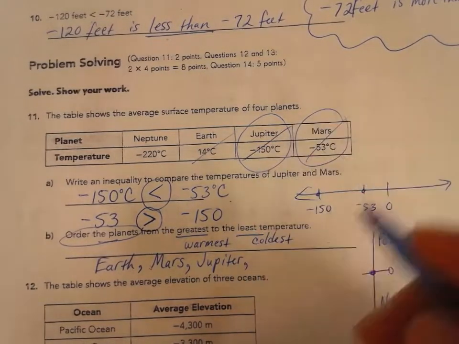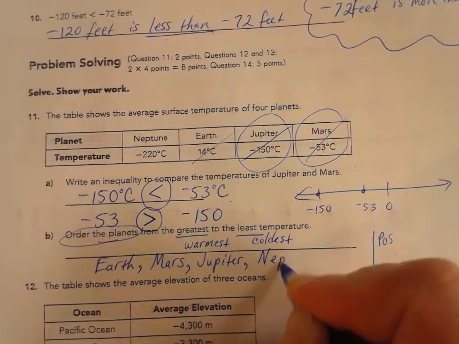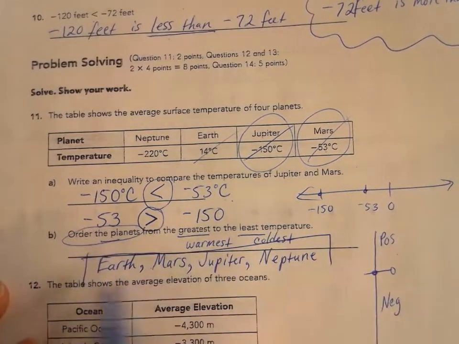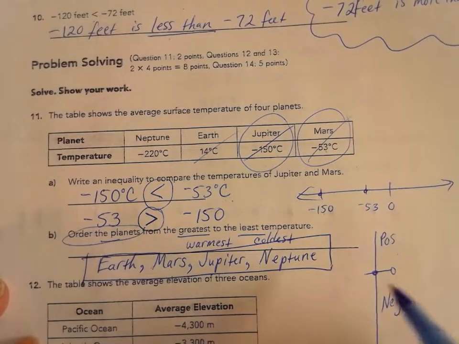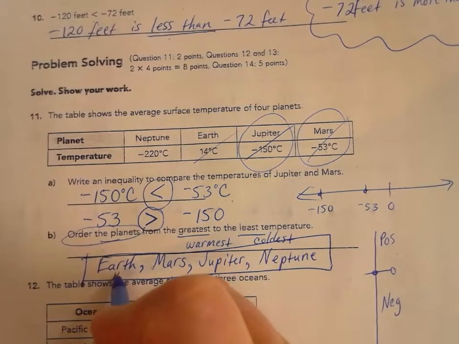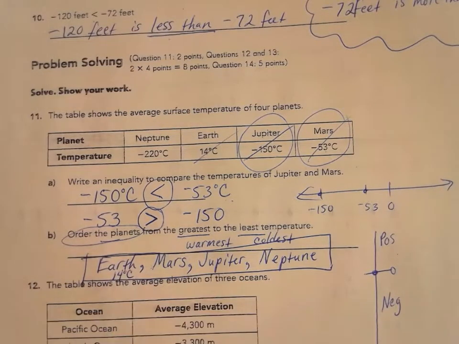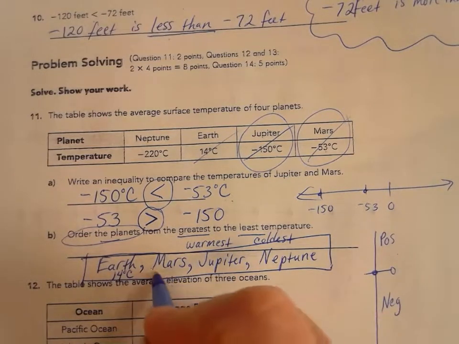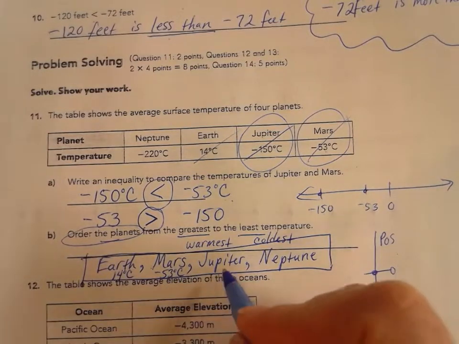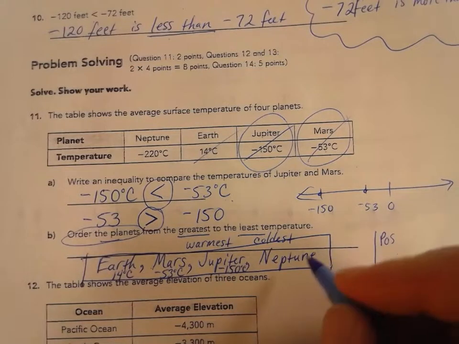And last, Neptune seems to have the coldest temperature. It's the most negative temperature, so that makes sense to me. This is the order they're asking for. Earth, Mars, Jupiter, Neptune. It would be okay if you weren't sure to include the temperatures with these. I could, for instance, say 14 degrees Celsius for Earth. I could write negative 53 degrees Celsius for Mars, and so on, if I wanted to, just to make sure that I've answered all pieces of the question. Sometimes that's a safe way to make sure that you've covered all parts.